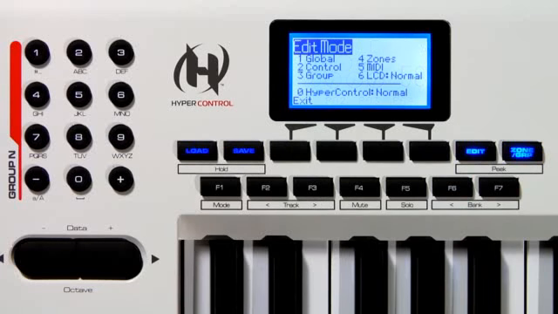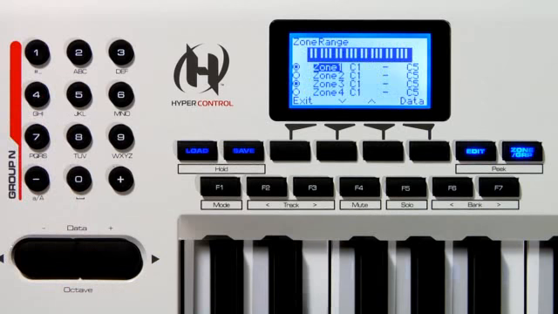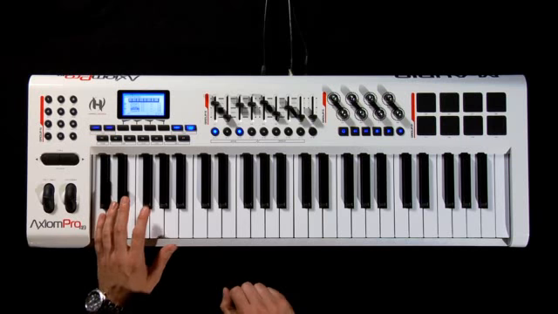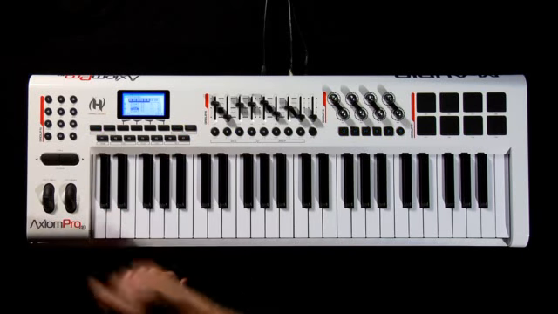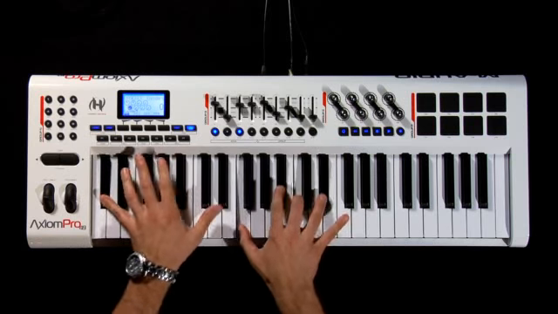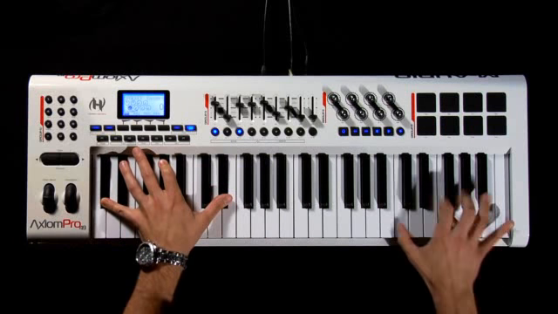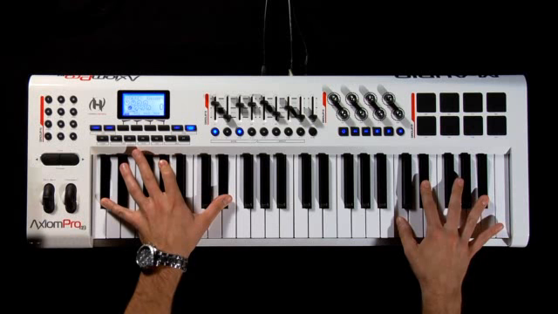Hit Edit, go to Zone, make sure that Zone 3 is selected, that's where my pad is at, and then simply play the lowest and highest note I want for that range. That's it. And now I have the pad where I want it.